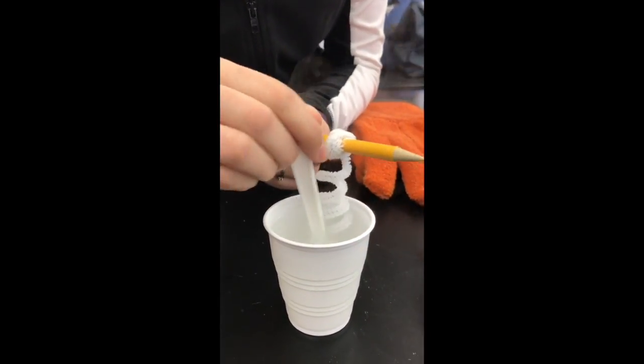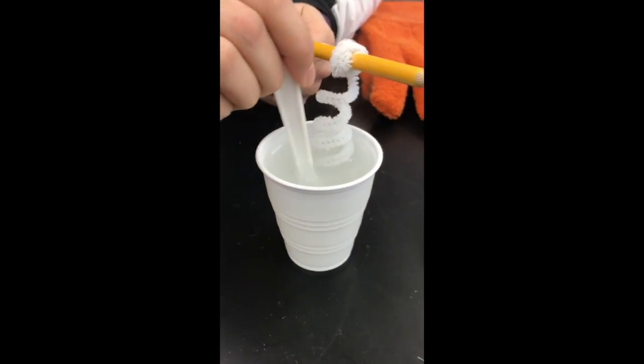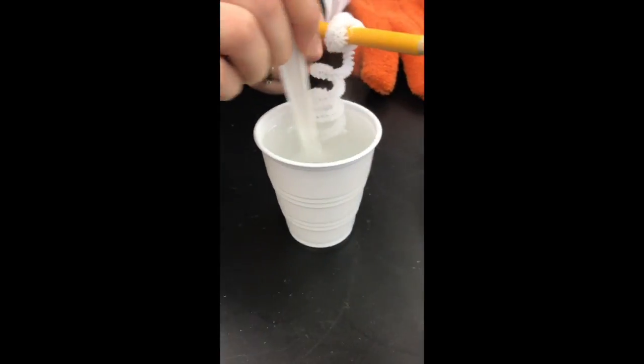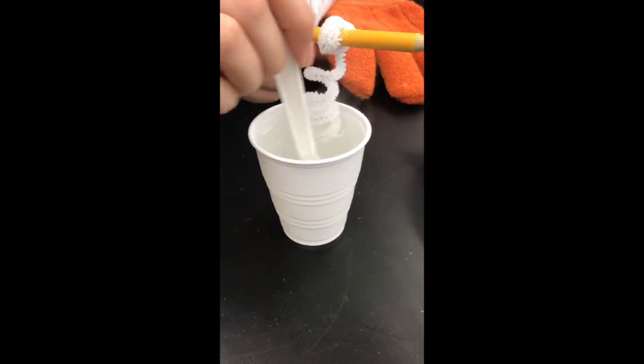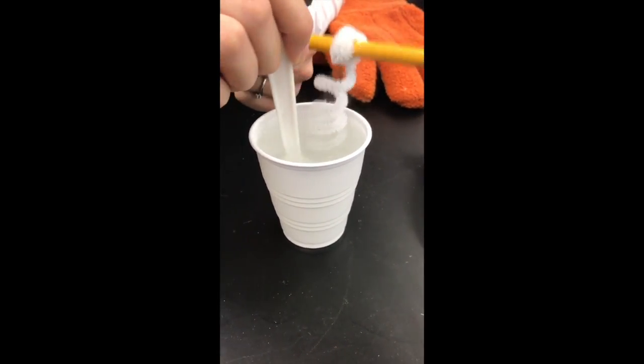Now we will just stir it for a little bit for them to be mixed together. For the borax to dissolve.